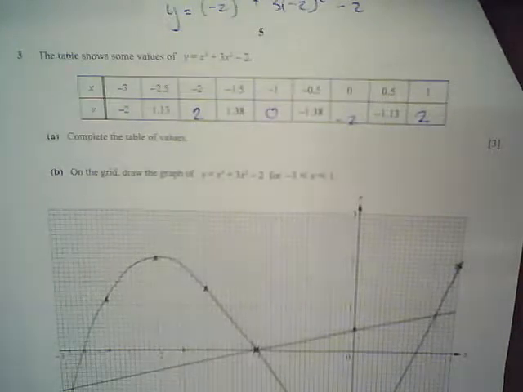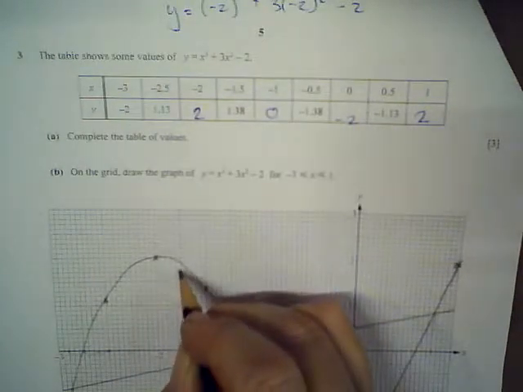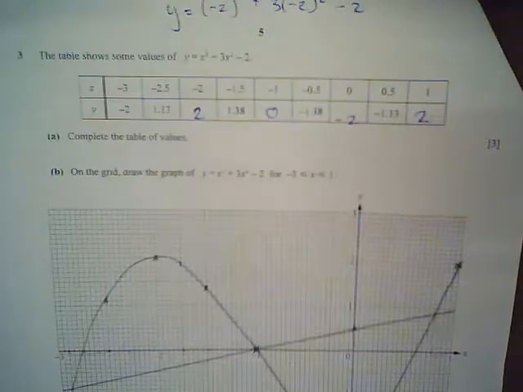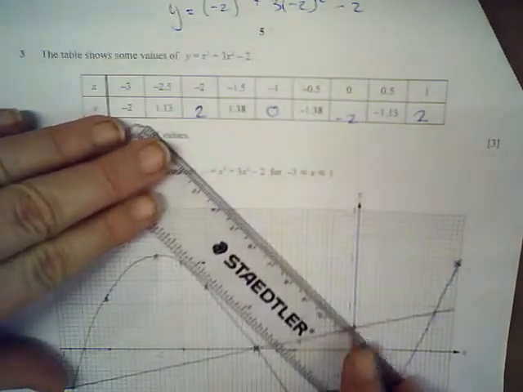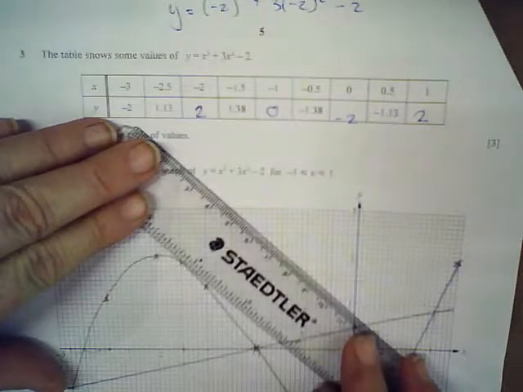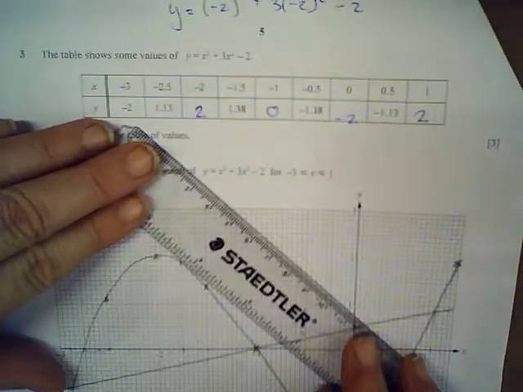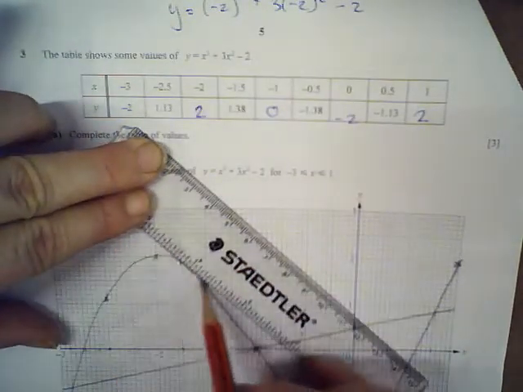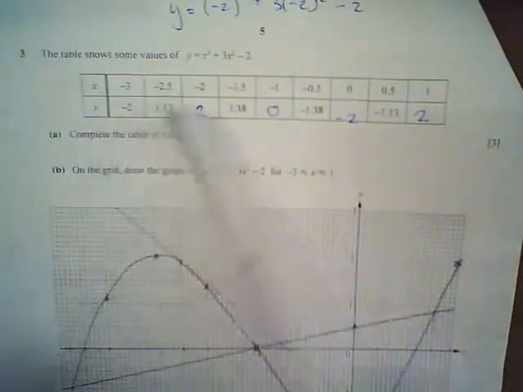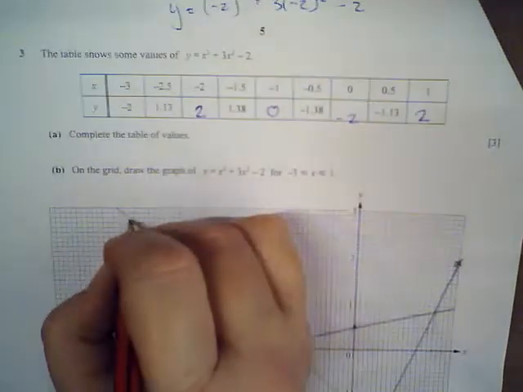There we go. At that point, okay. So I'm going to draw a tangent there. A tangent is a line that just touches the curve at that one specific point. Okay, and let me see. I think that's about as nice a tangent that I can draw.